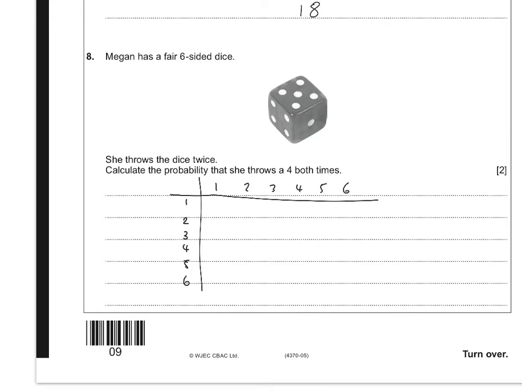So the scores I could get: 1 and 1. I could have got a 1 then a 2. I could have got a 1 then a 3, a 1 then a 4, a 1 then a 5, or a 1 then a 6. Okay. Alternatively, I could have got a 2 the first time. So I could have had 2 then a 1, 2 then a 2, 2 then a 3, 2 then a 4, 2 then a 5, 2 then a 6. Okay, and as you can see, it's going to take me a long time to write out all of these different solutions that I could have had.